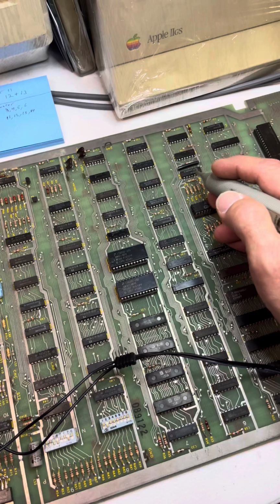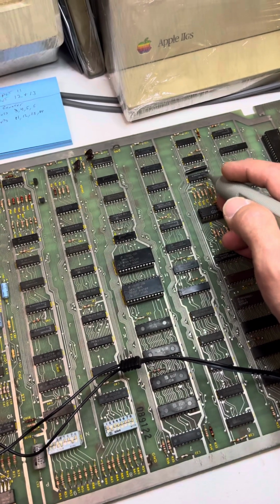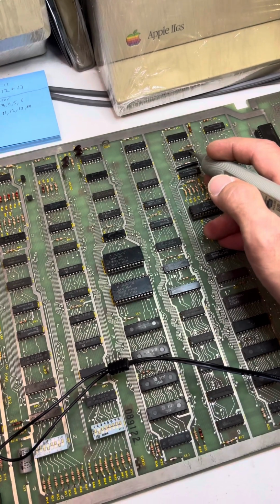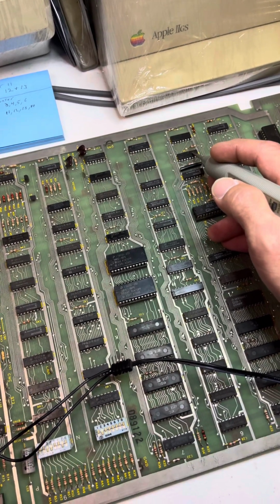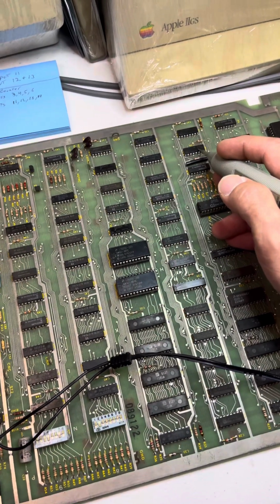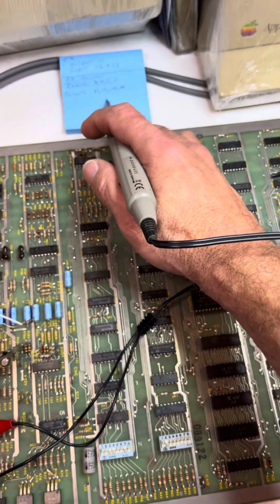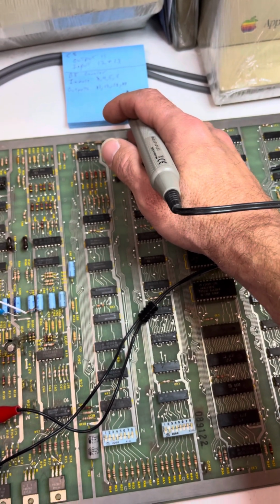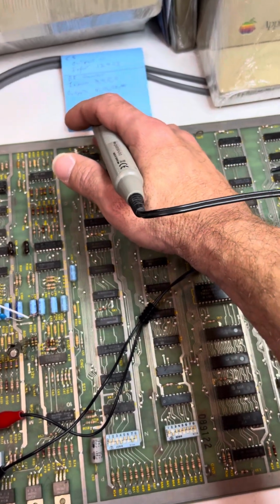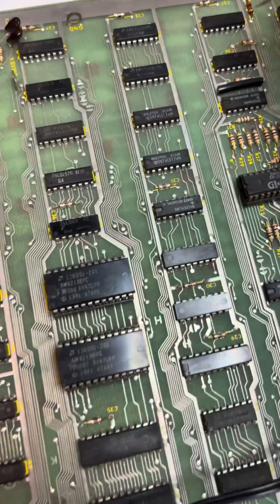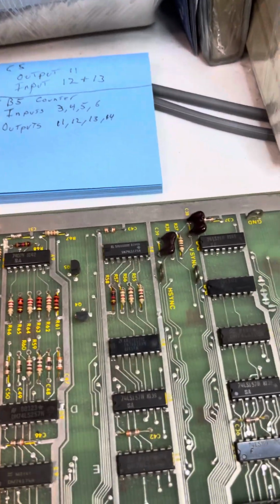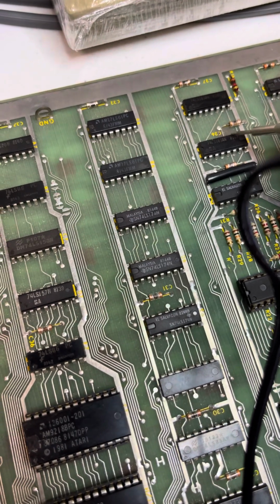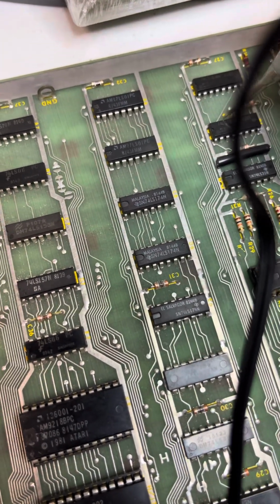Now, the output of C5 is supposed to feed a reset pin on a counter on B5. So what I want to do is look at the outputs for B5. Let's see what they sound like. We're going to start with 14 and work our way back. So 8, 9, 10, 11, 12, 13, 14.